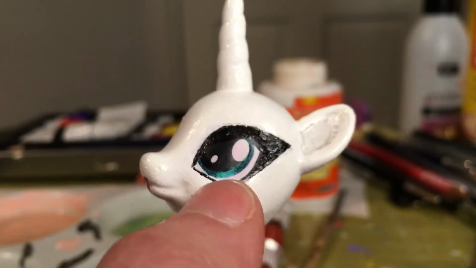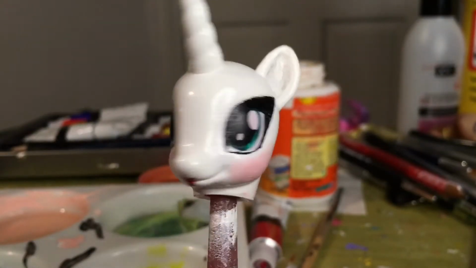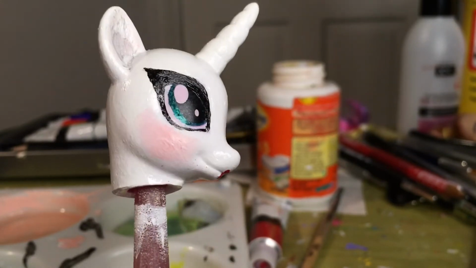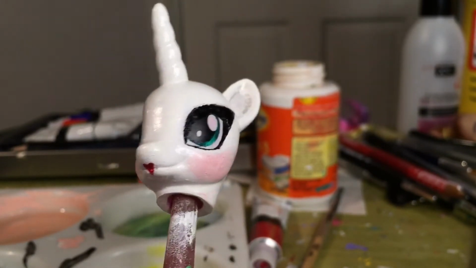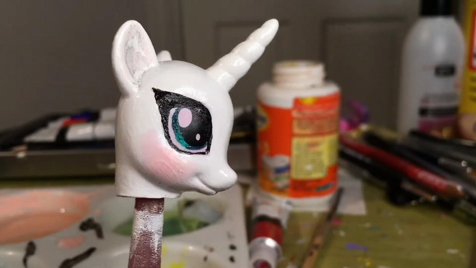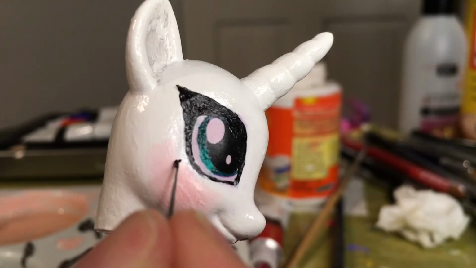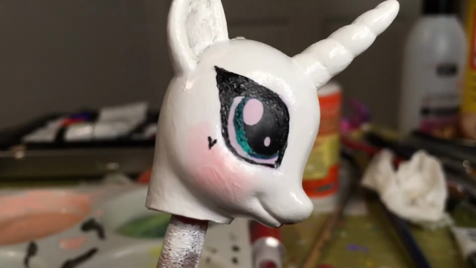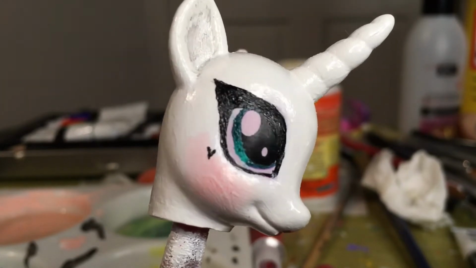So yeah, this is what the blush in the cheeks turned out to look like, and it works so perfectly, and I'm so happy with how it turned out. This is exactly what I want. So yay! Now I'm going in with a pen, painting in a tiny heart just above the cheek, and this is what the little beauty mark heart turned out to look like, and I'm really happy with how it looks.